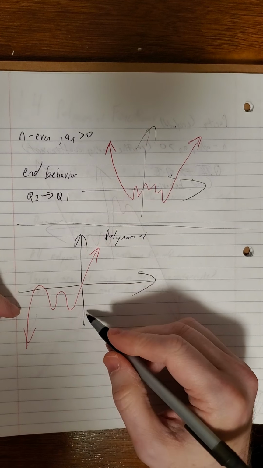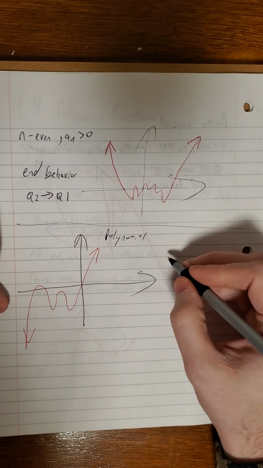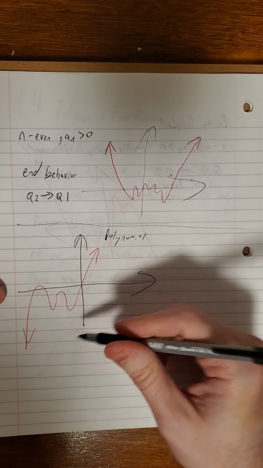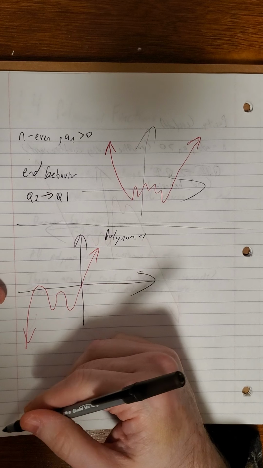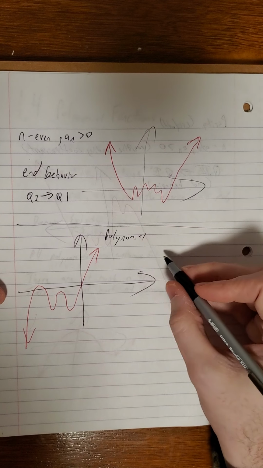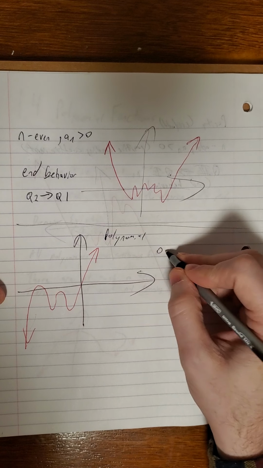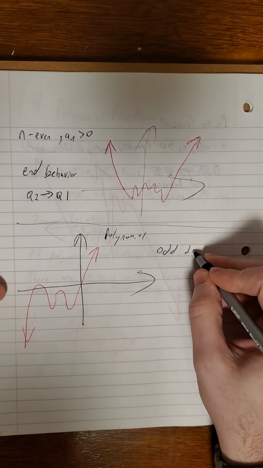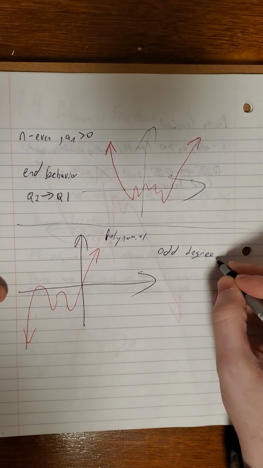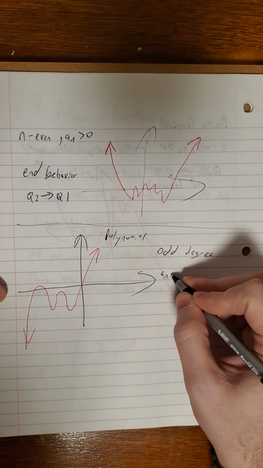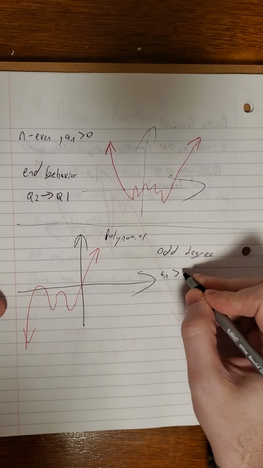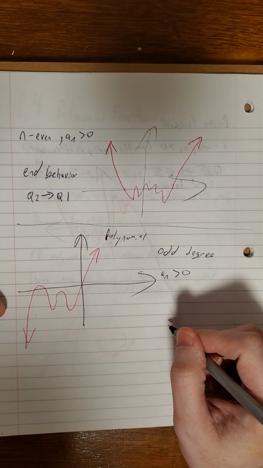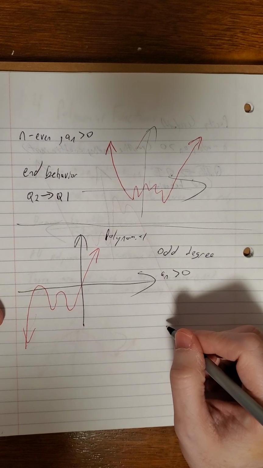So if we know that this is the graph of some polynomial, by the end behavior, we're going from Q3 to Q1. We know that this is an odd degree. A sub n, our leading coefficient, is positive, greater than 0.